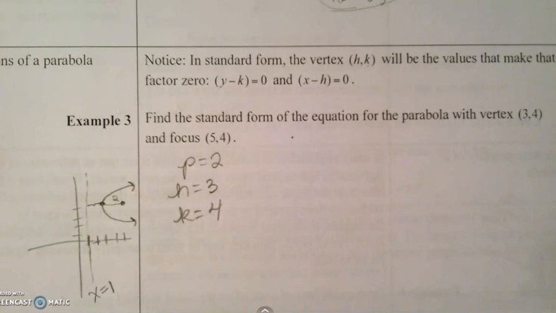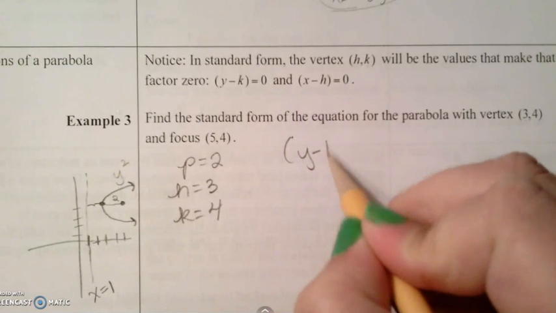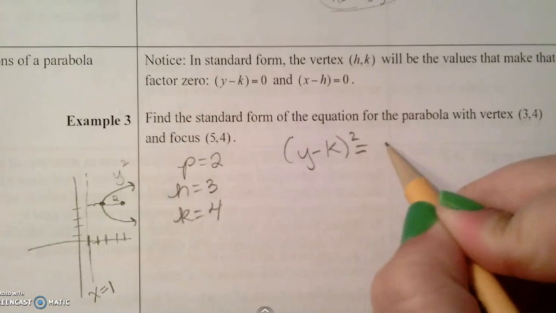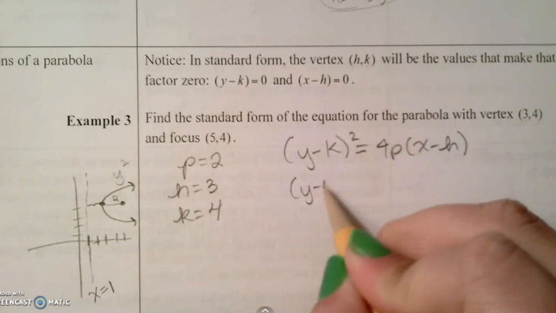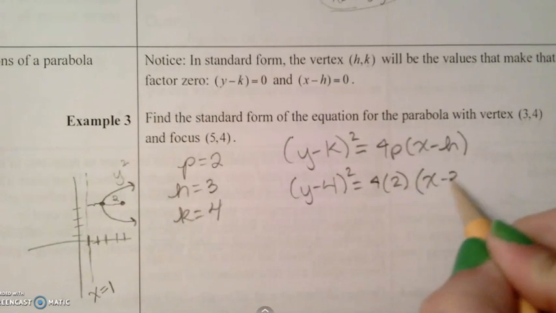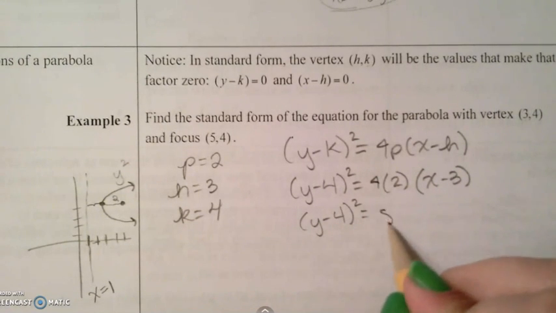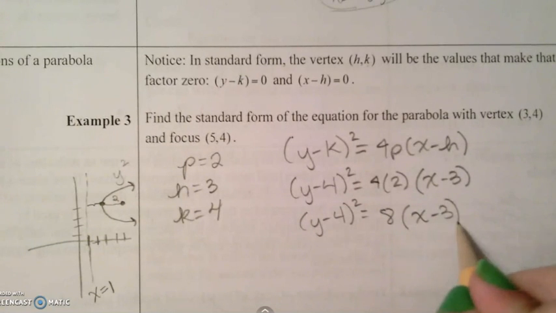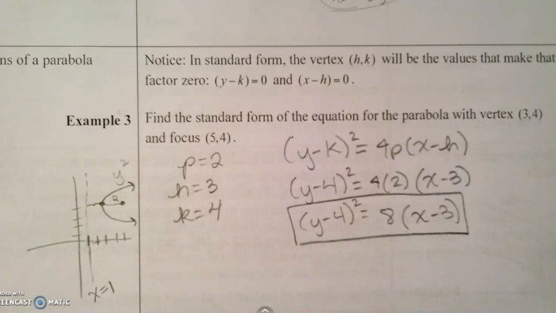To find the equation of the parabola, it's opening sideways, so my y is squared. Y minus k squared equals 4p times x minus h. Y minus 4 squared equals 4 times 2 times x minus 3. Y minus 4 squared equals 8 times the quantity of x minus 3. This is standard form, so you can just leave it like this. You don't have to distribute that 8 because the 8 actually is the focal width here.